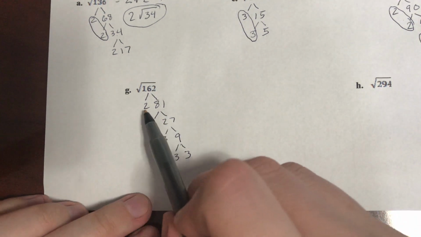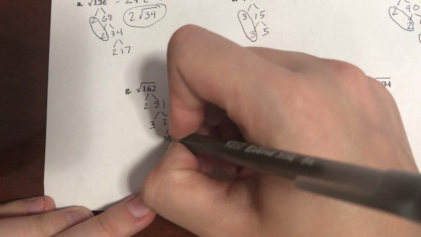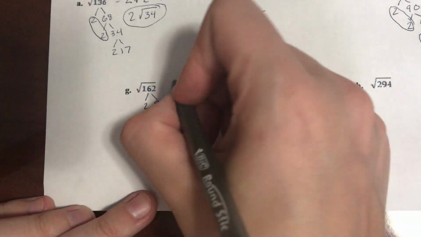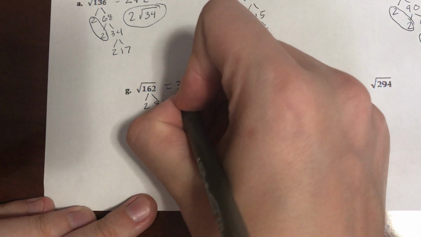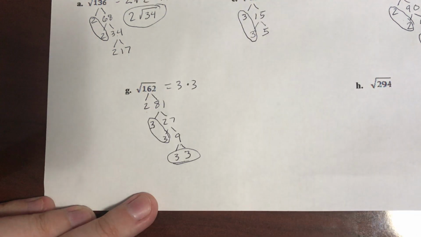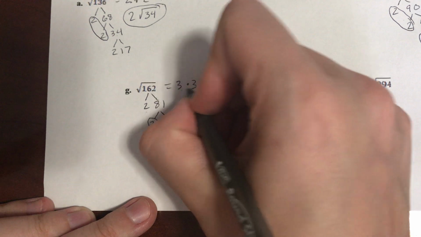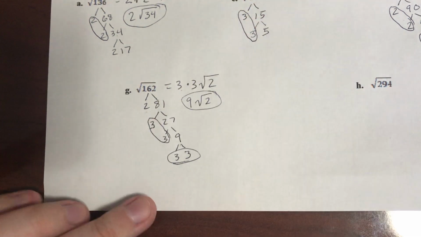All right, so pairs, we don't have any pairs of 2, so we're just going to leave that alone. We do have 2 pairs of 3's. So we're circling our pairs again. Whatever's left over stays underneath the radical. And then we're going to take 1 3 from each of our pairs, and 2 is going to go on the inside. So 3 times 3 is 9. 9 square root of 2 should be the same thing.